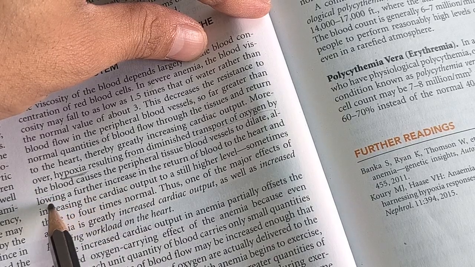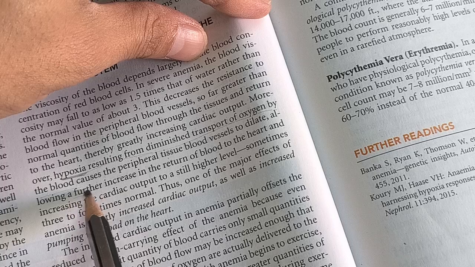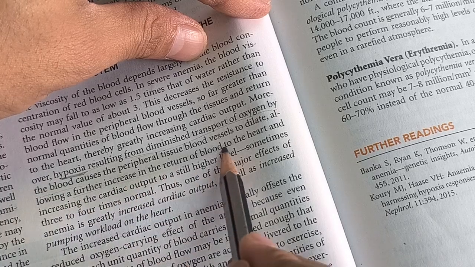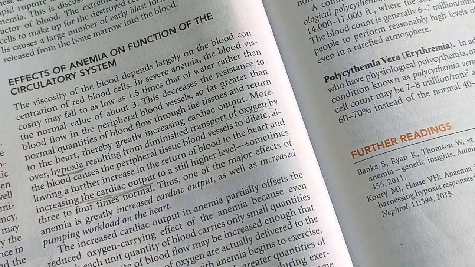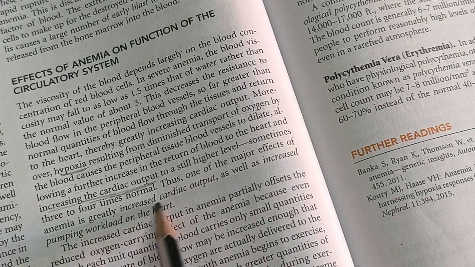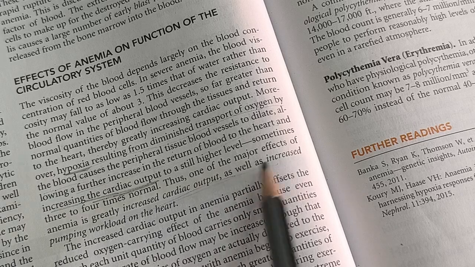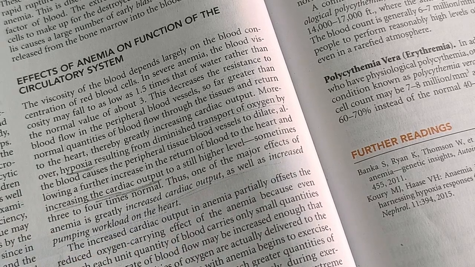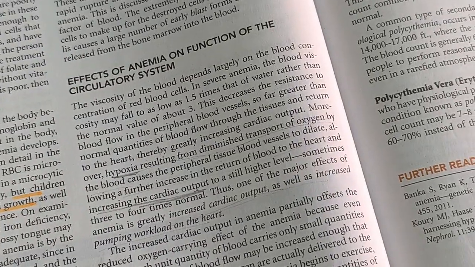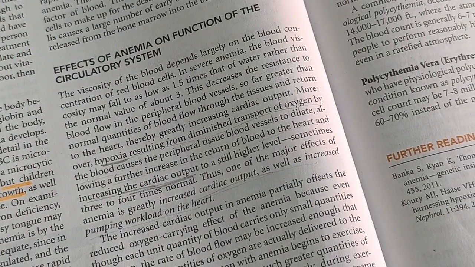Therefore this causes a further increase in the return of blood to the heart and increases cardiac output. And with all these things, cardiac output as well as the pumping workload of the heart is increased. So this is the effect of anemia on the circulatory system. So that's all about anemia.